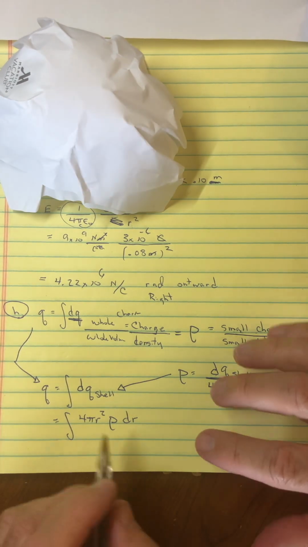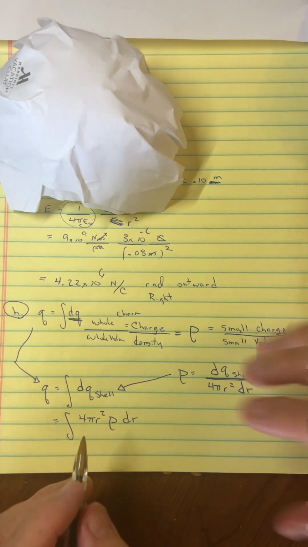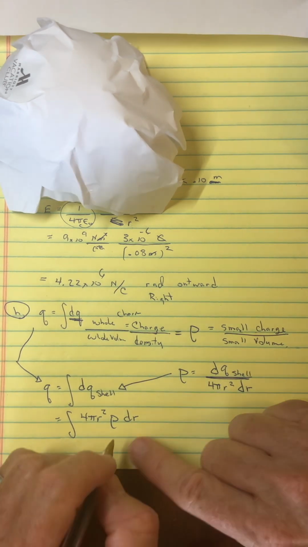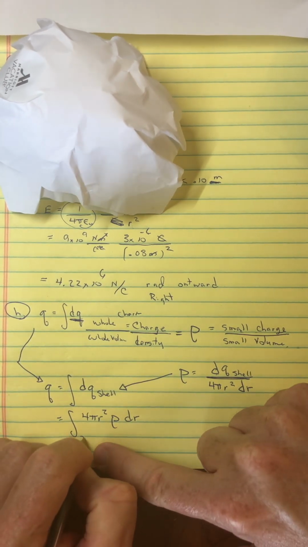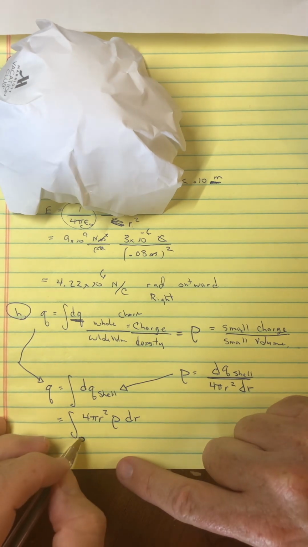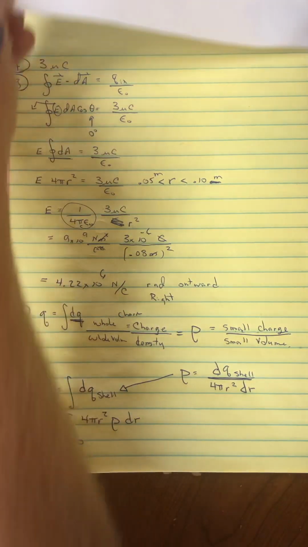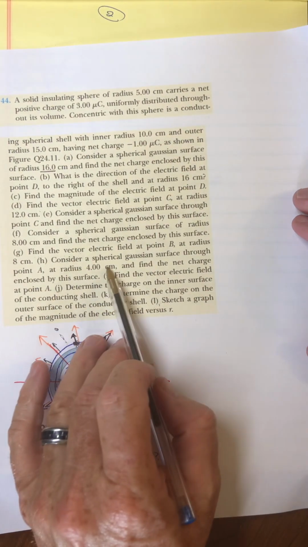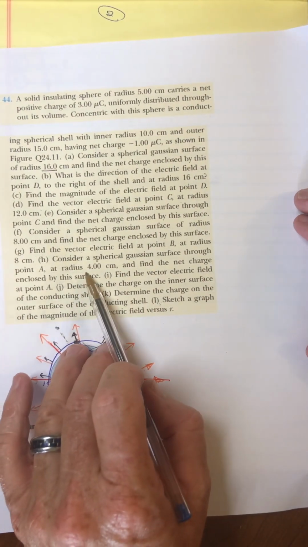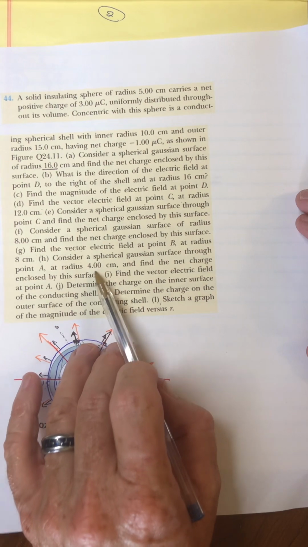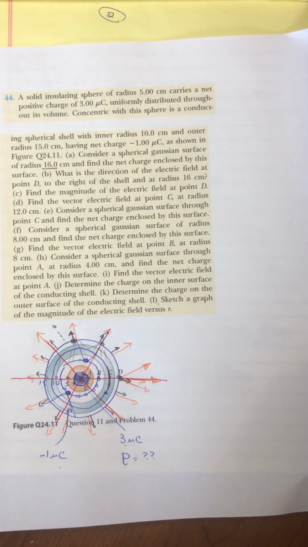And the reason that can be very useful is I could then literally add up, starting with an r of 0 and increasing to wherever it is I need to stop. And let's see, going to this problem, H, it says add up until you get to a radius of 4 centimeters. Okay.